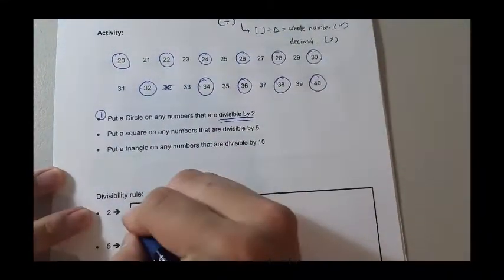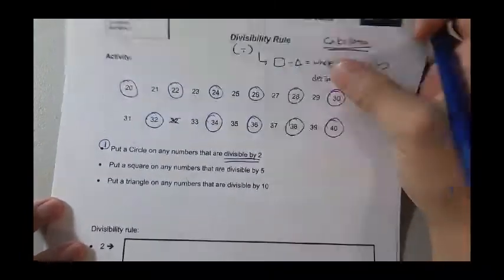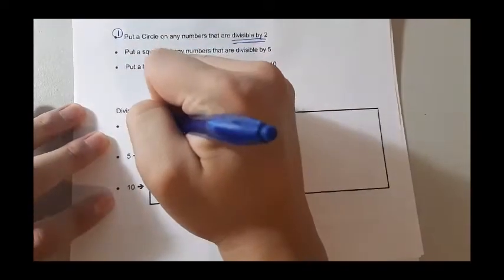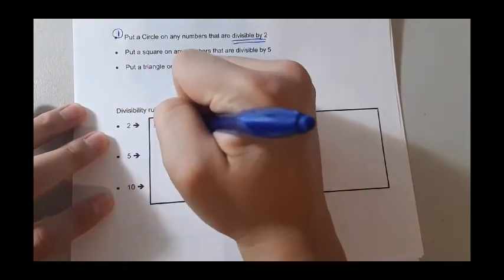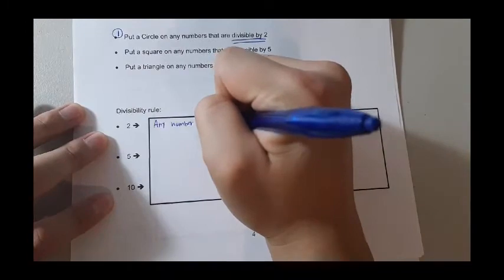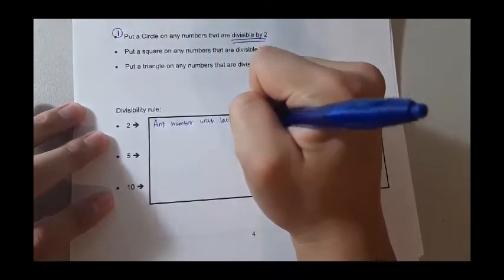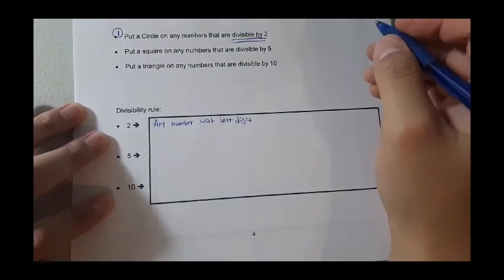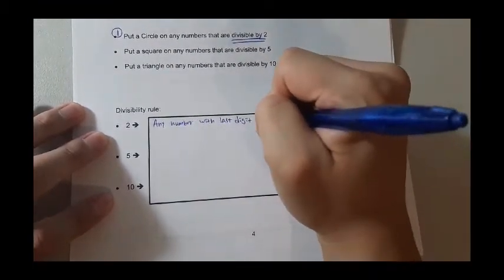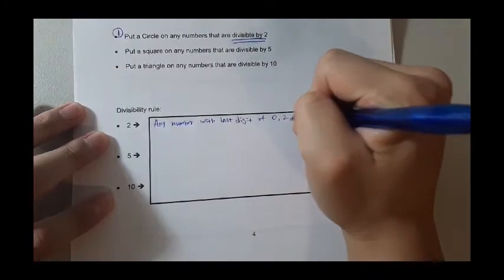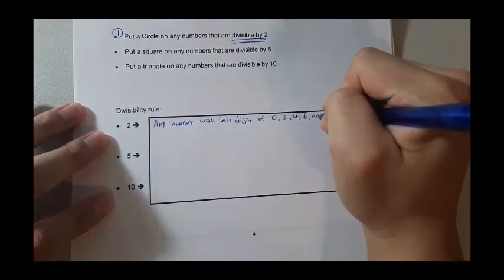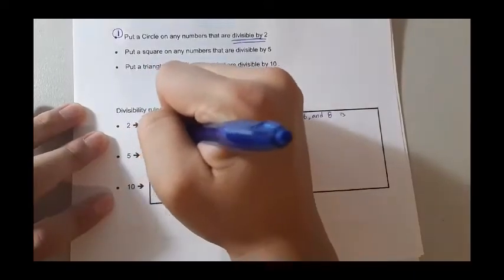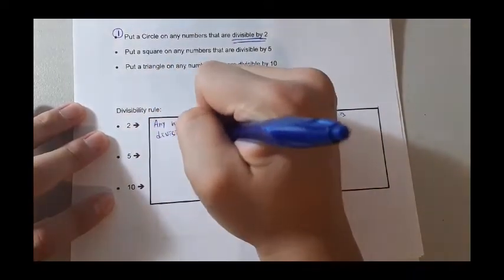So, the divisibility rule for the number 2, I want you to put what we just discovered. Basically, any number with a last digit of 0, 2, 4, 6, and 8 is divisible by 2.